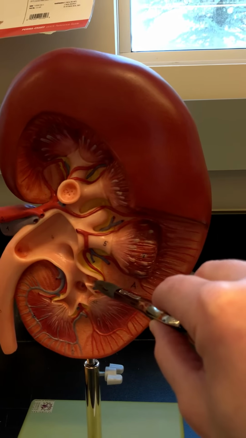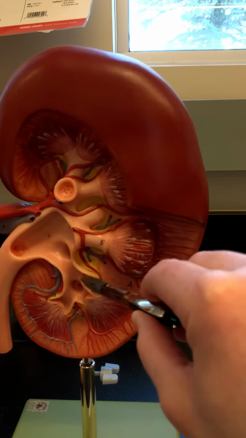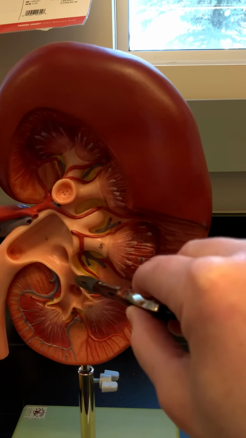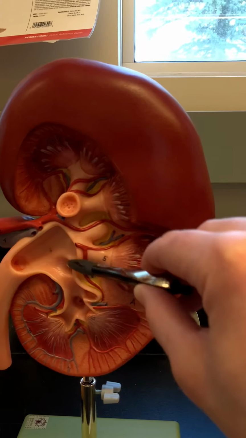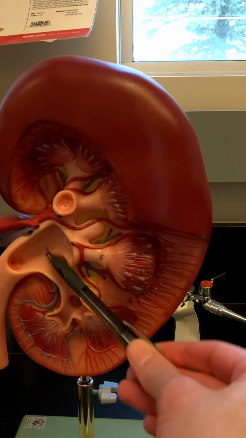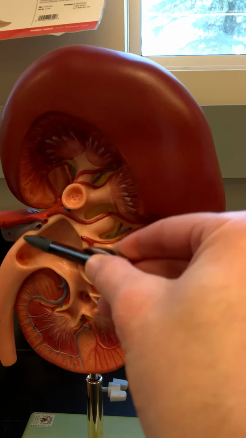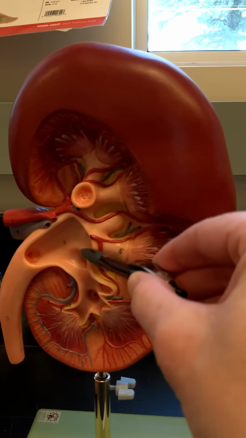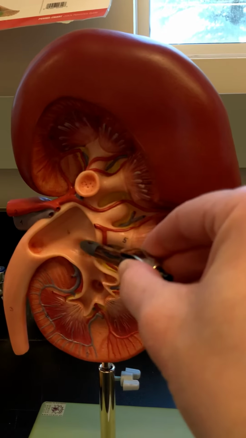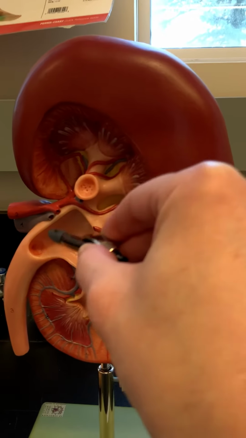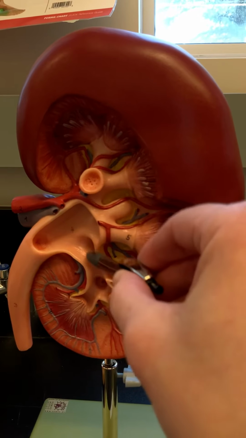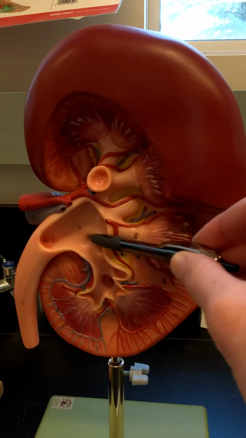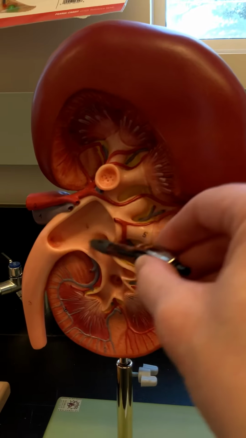And then those minor calyx will have a bunch grouped together to form what we call a major calyx, which is a larger hole. And then all of those major calyx then funnel all of those excretions into a big open area here. Well, it's not open in our kidneys, but here it's open, called the renal pelvis. Okay, this is called the renal pelvis, and that's where all the pyramids will filter all those excretions into this renal pelvis.